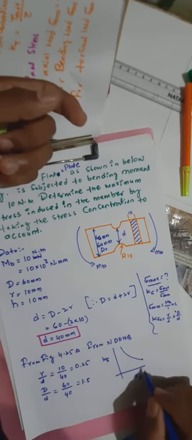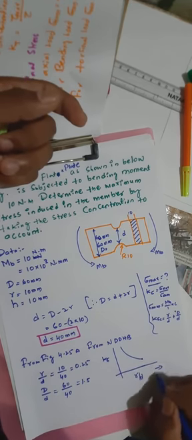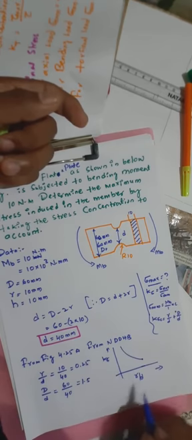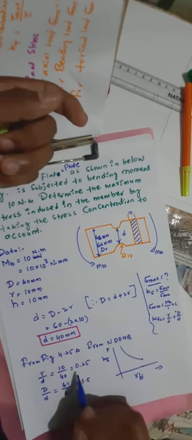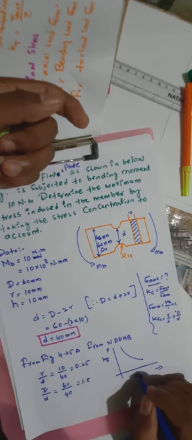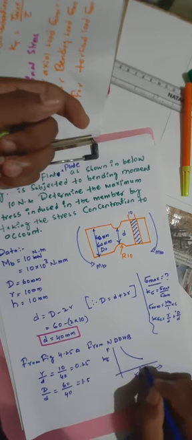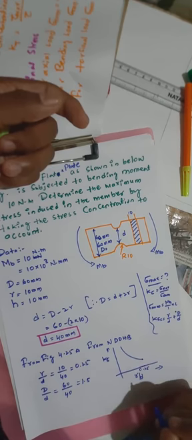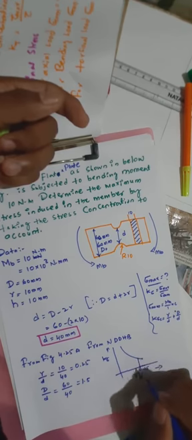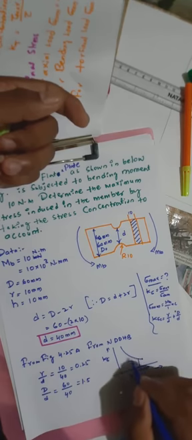For example, you can see here we have the R by D ratio and here we have the stress concentration. What is the R by D ratio? Here somewhere we have 0.05, 0.15, 0.10, 1.5 like that. So here somewhere it should be 0.25. You just extend the line up to here.